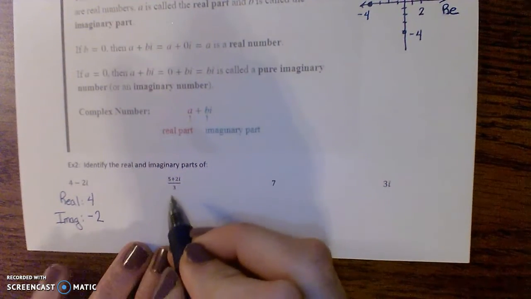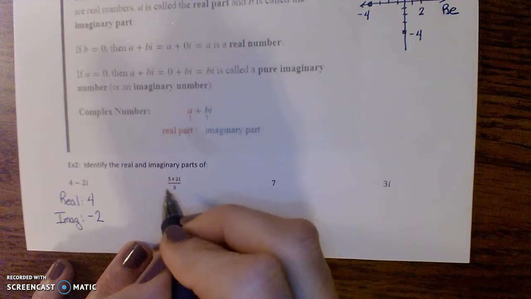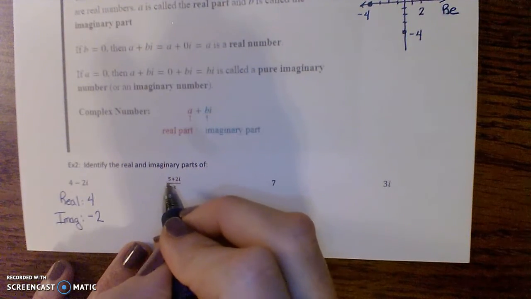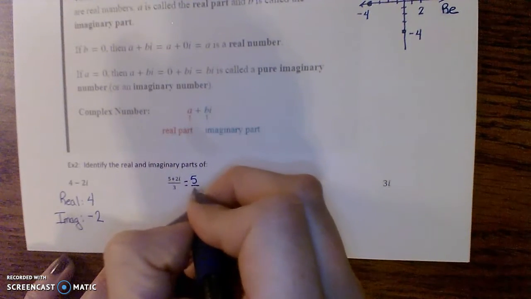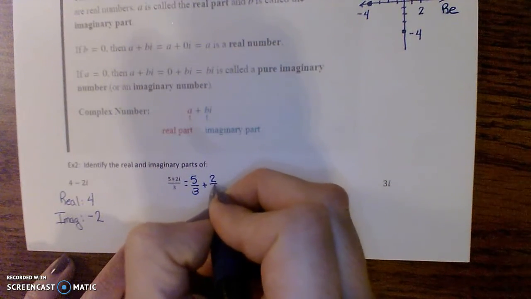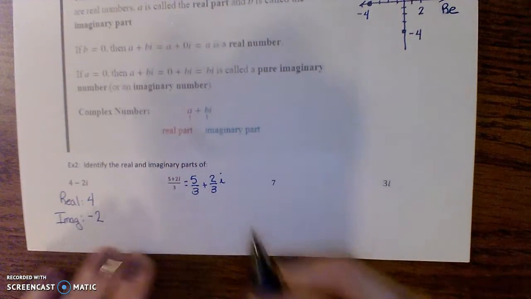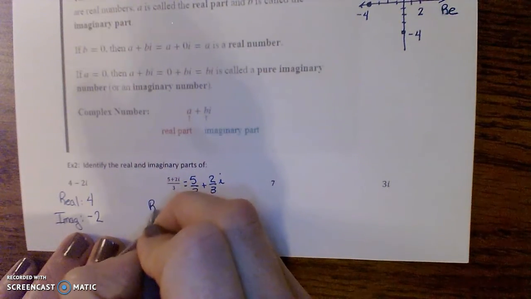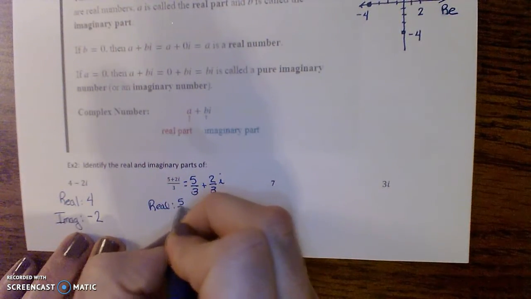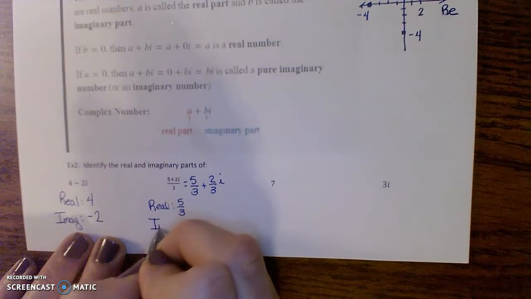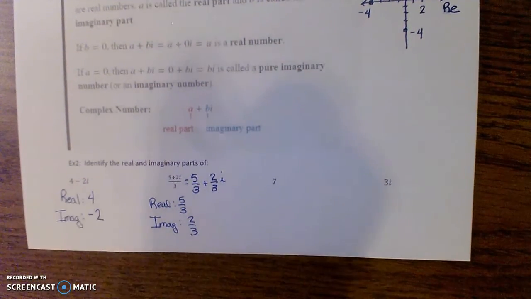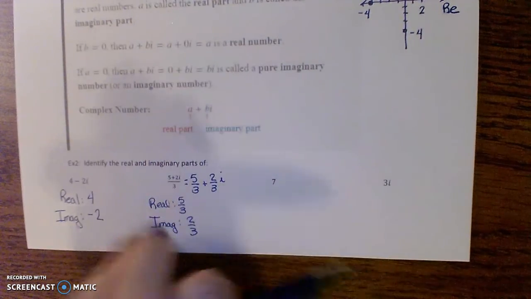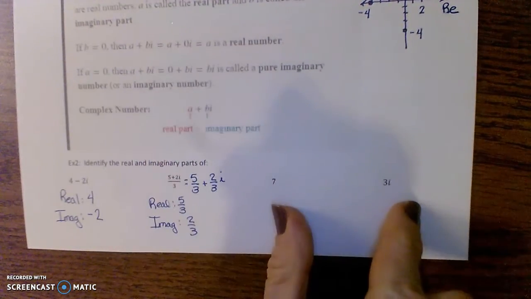Alright, this number is a fraction. I could actually split this up because it's hard to say that 5 is the real part and 2 is the imaginary part, because this whole thing is over 3. So really you can split this up as 5/3 plus 2/3 i. So then in this way, the real part is 5/3 and the imaginary part is 2/3. And we do this a lot when we have a fraction like this. You can split up the fraction.